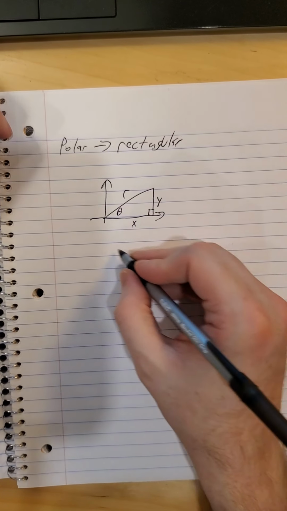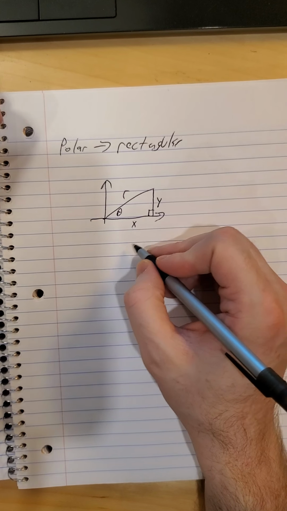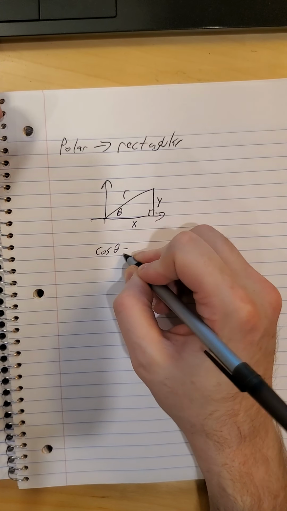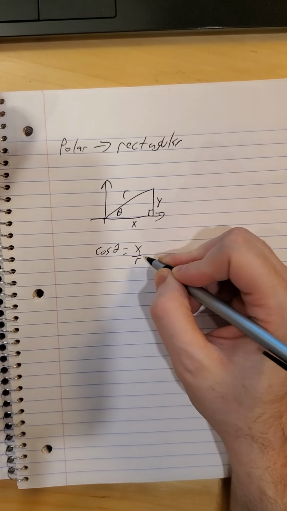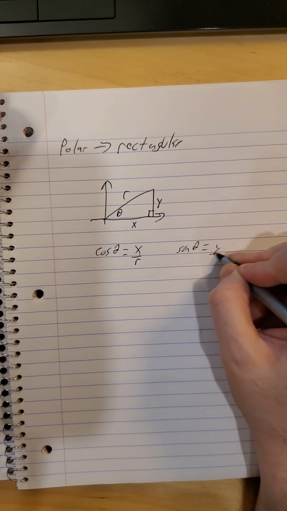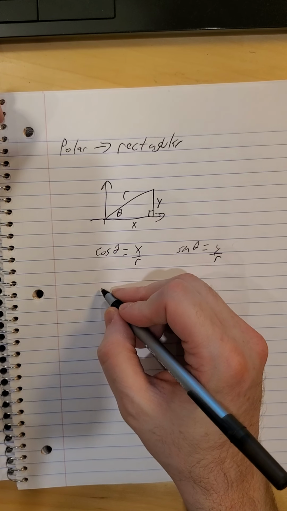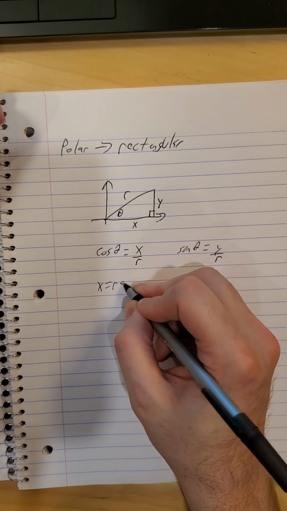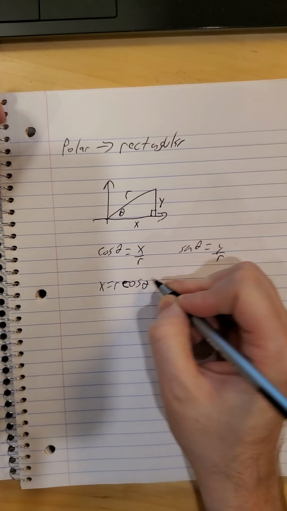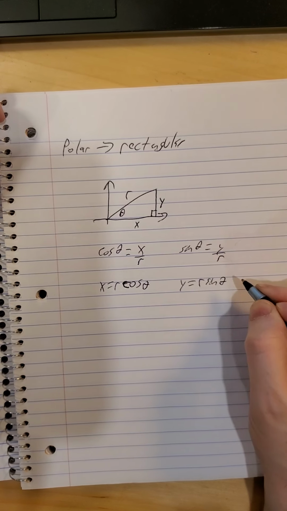Then some of our basic trigonometric relationships still exist. So for example, the cosine of theta would be x over r, and the sine of theta would be y over r. So equivalently, I can say that x is r cosine theta, and that y is r sine theta.